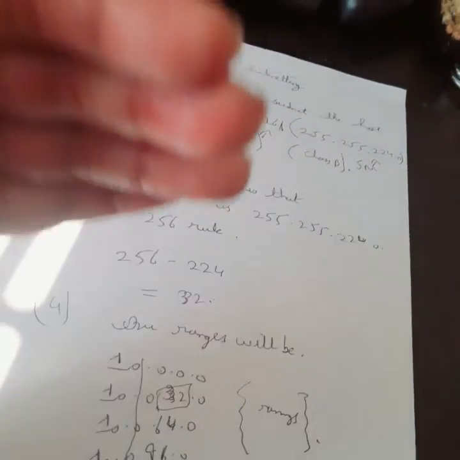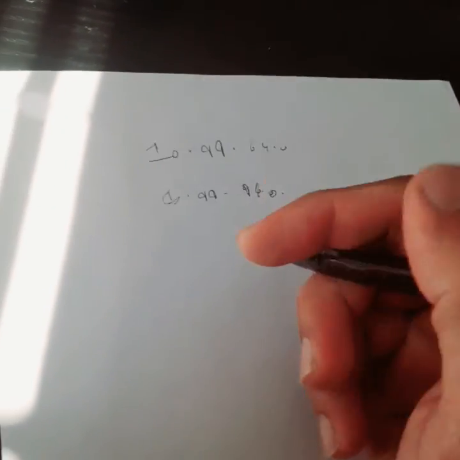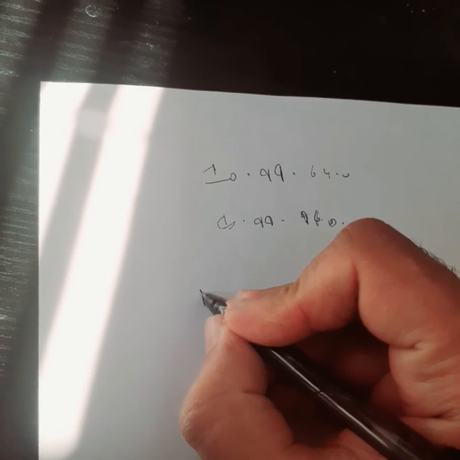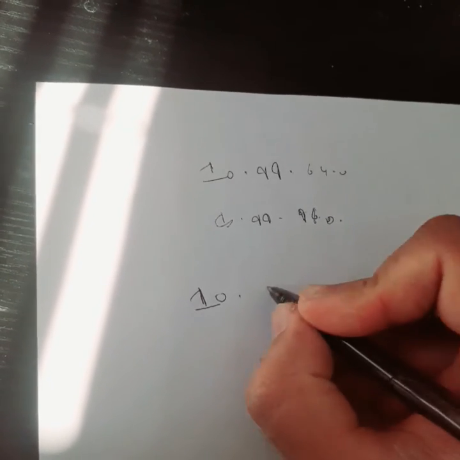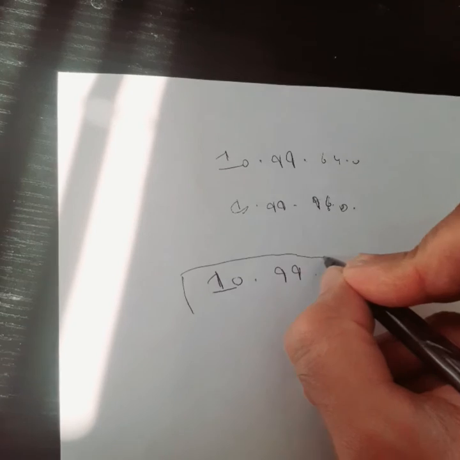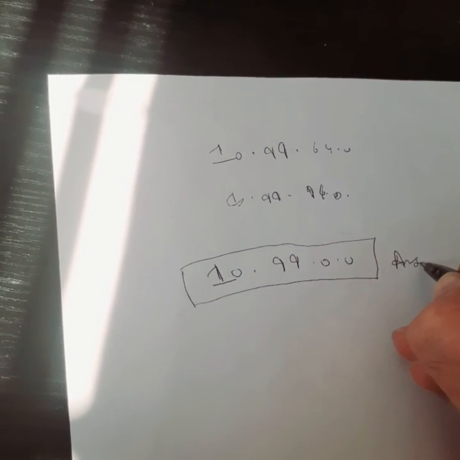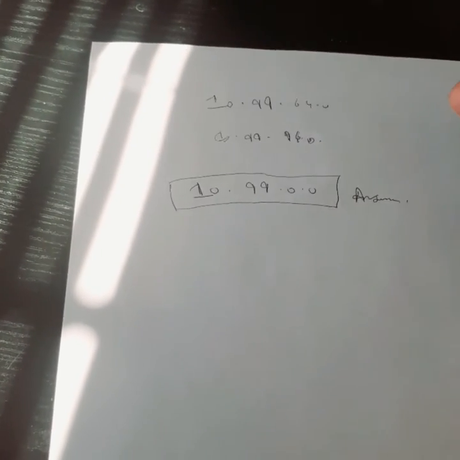Remember, keep on revising and repeating. So our subnet that we are finding is 10.99.0.0. That is our answer, which you have to find out in the exam in maybe one minute. It depends on your speed, on how fast you do your subnetting. But that's what I'm saying.